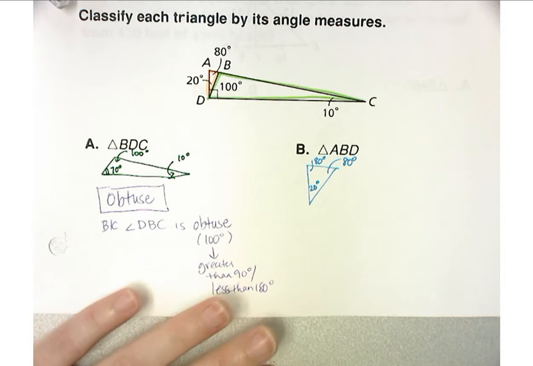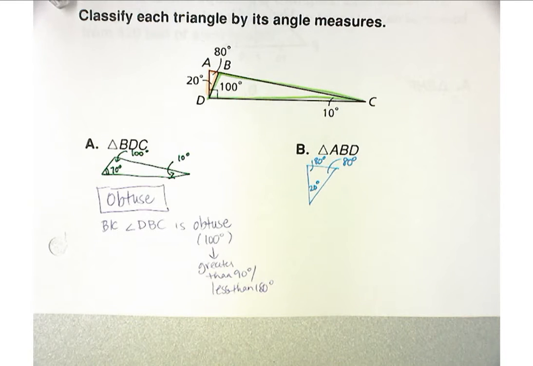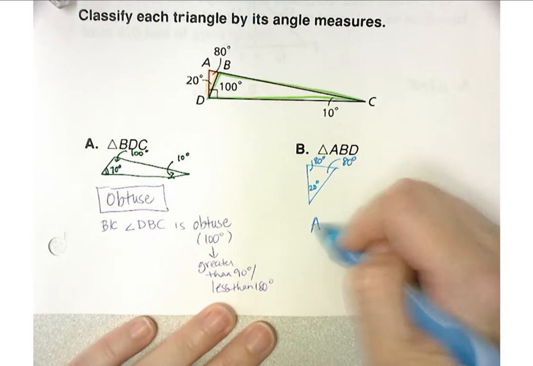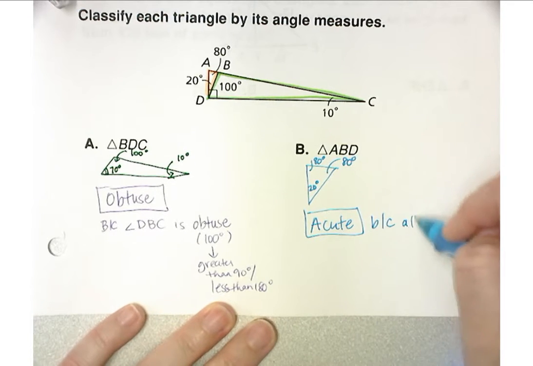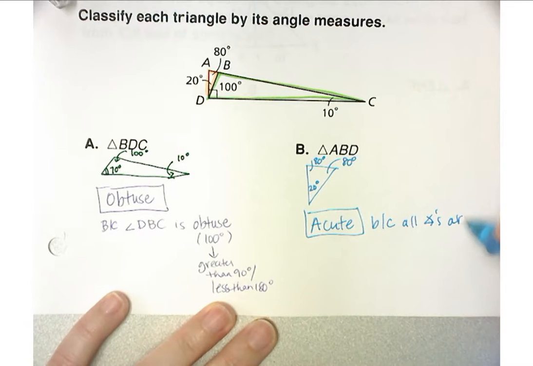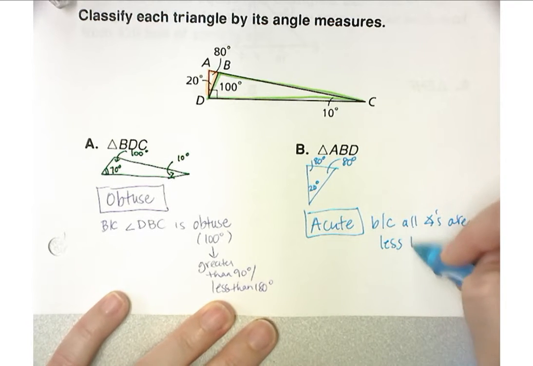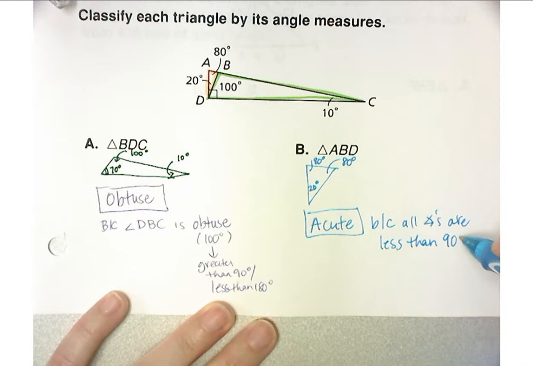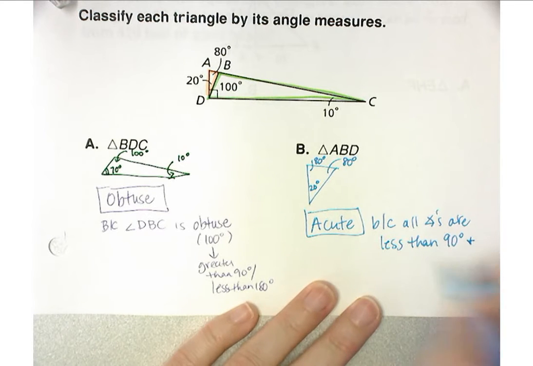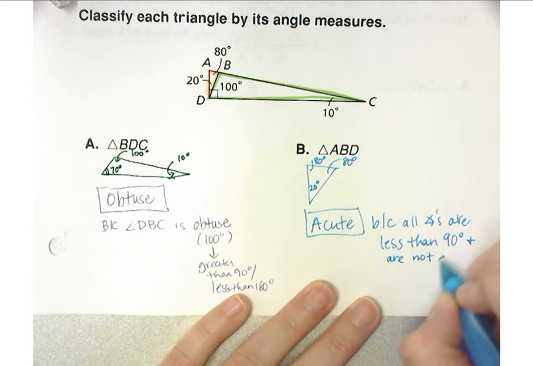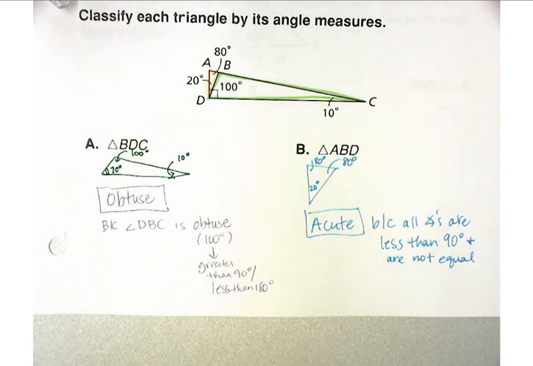Obtuse. Oh, not obtuse. That's all right. Acute. Okay, and then tell me why. Because all of the angles are less than 90 degrees. Okay, good. So this is going to be acute because all angles are less than 90 degrees. Okay, and in addition to them being less than 90, they also are not equal. Okay, so all angles are less than 90 and are not equal. Okay, because if they are acute and equal, then it is going to be equiangular.